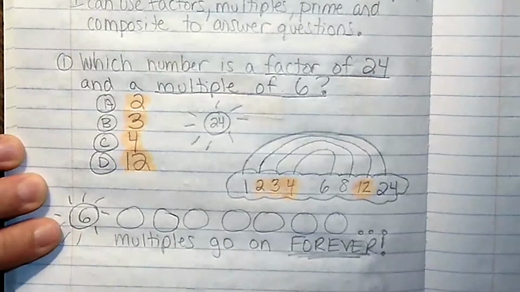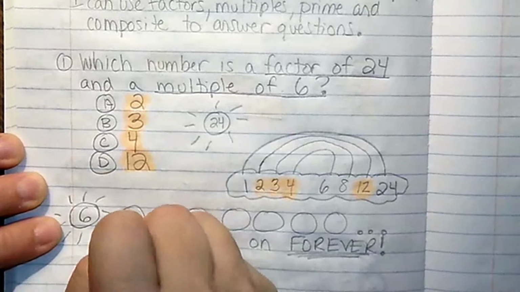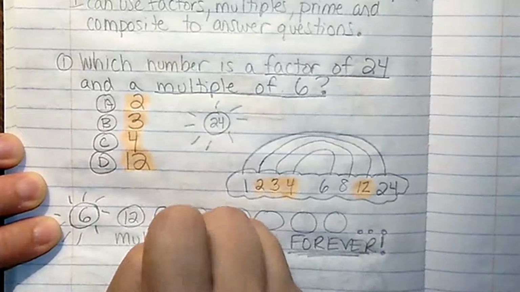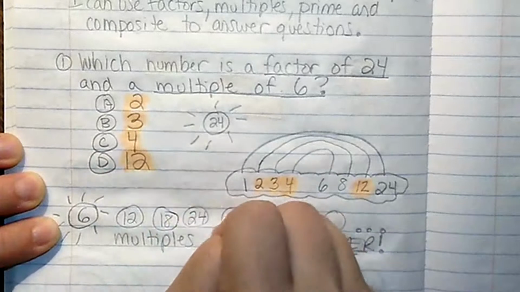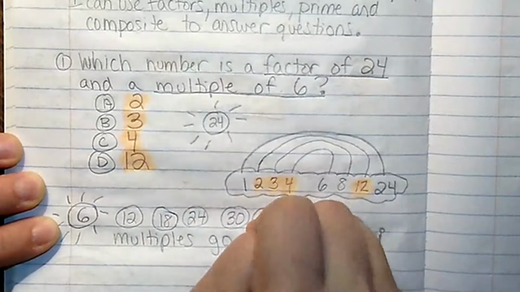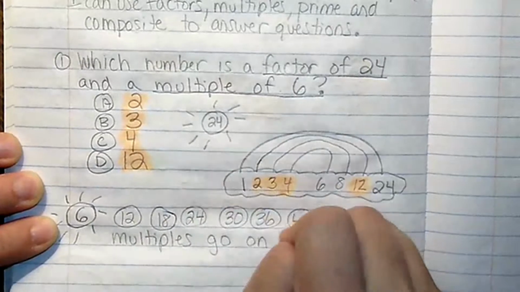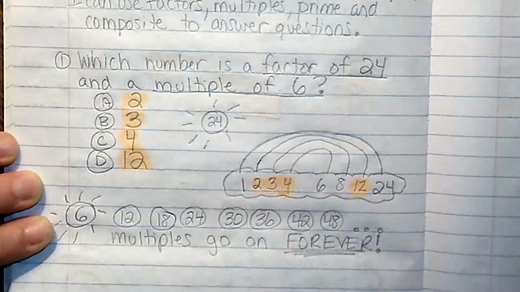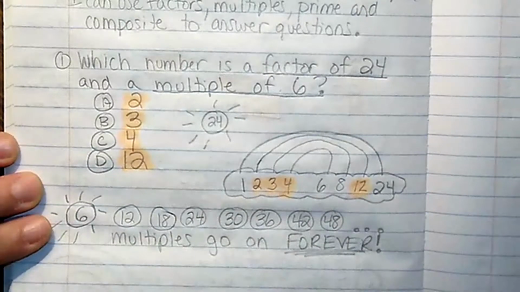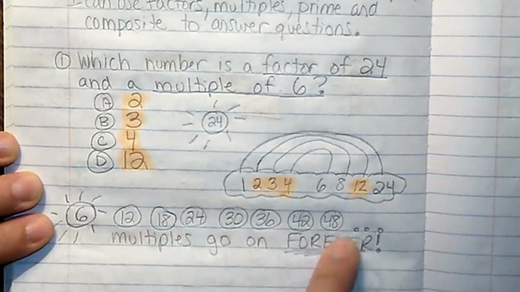Let's skip by 6s. 6, 12, 18, 24, 30, 36, 42, 48, and so on and so on and so on. These are the multiples of 6.